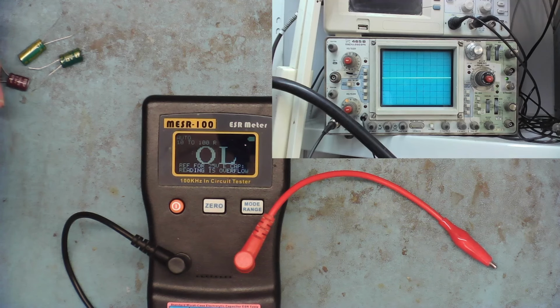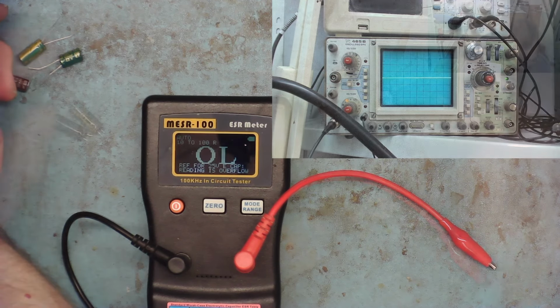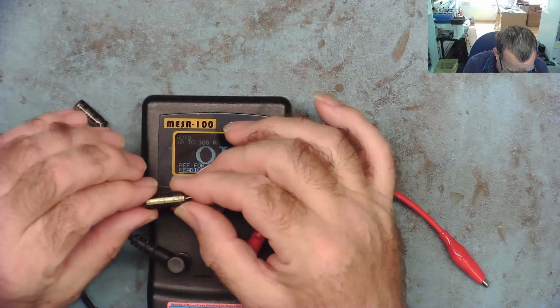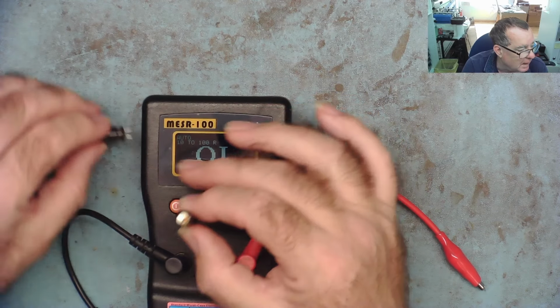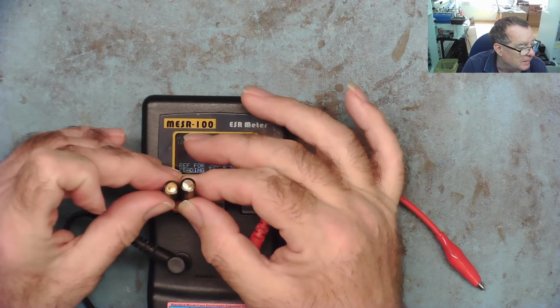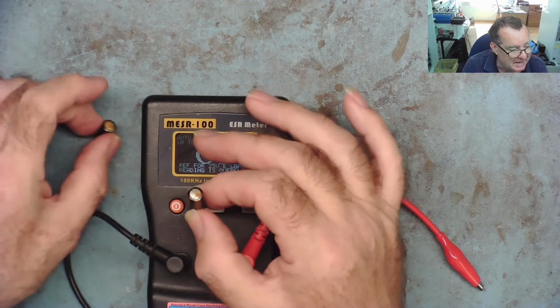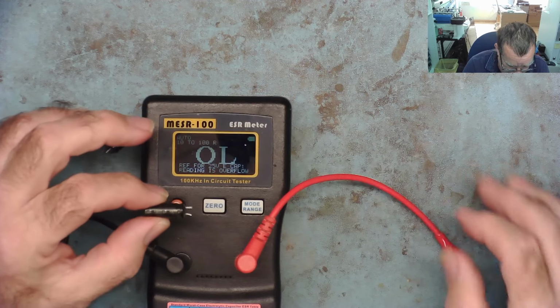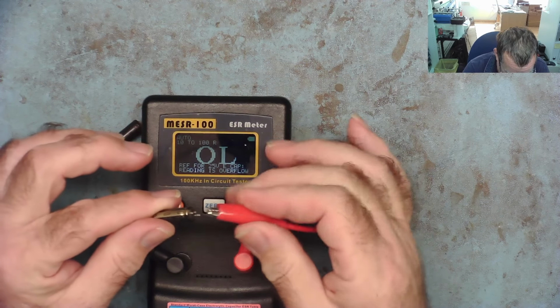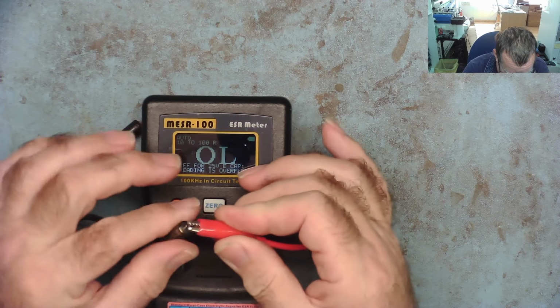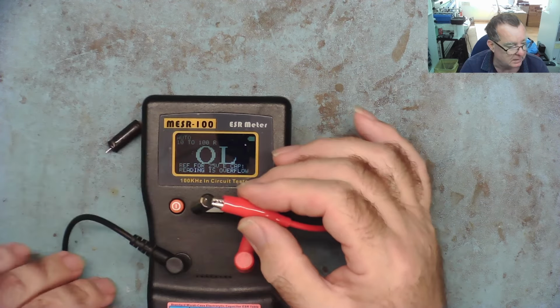Let's have a look now at some bad capacitors. These are low ESR capacitors taken from a motherboard. I'm sure you can see by looking at them, they are visibly bad. The electrolyte has been leaking out of them. That is not a good thing with a capacitor. So let's have a look to see how these read. Just click the ESR meter on.